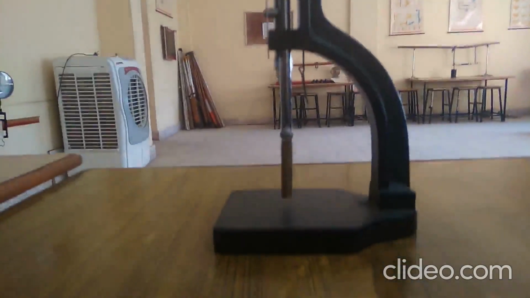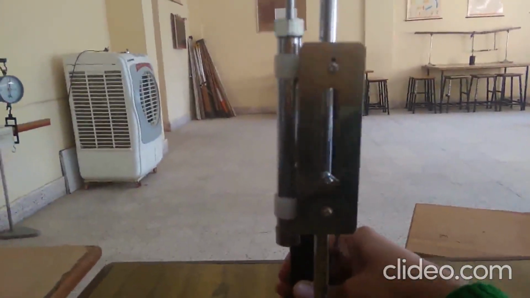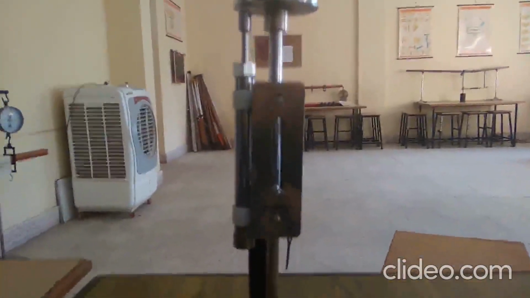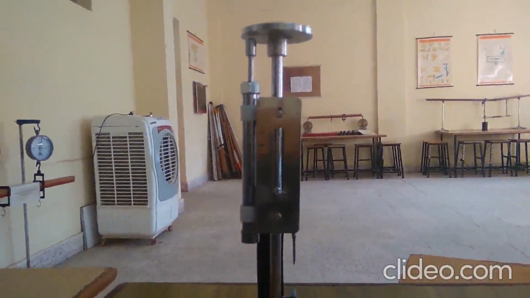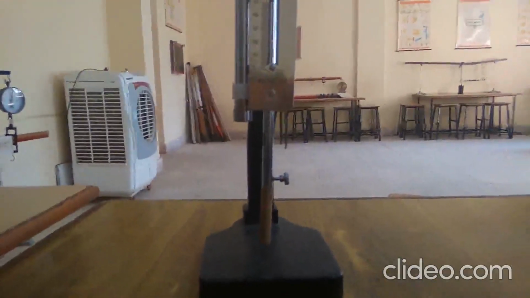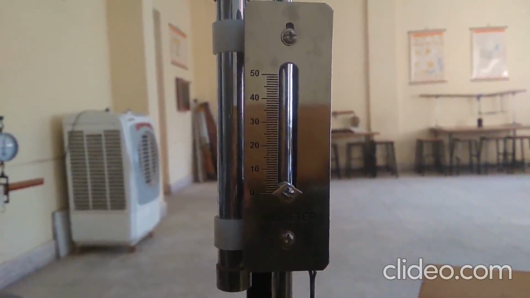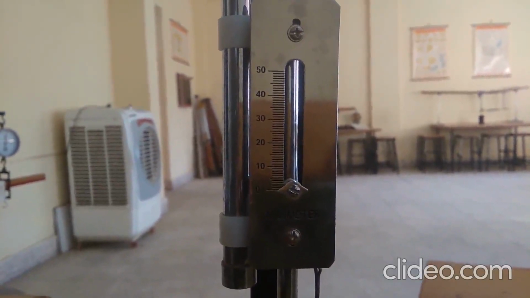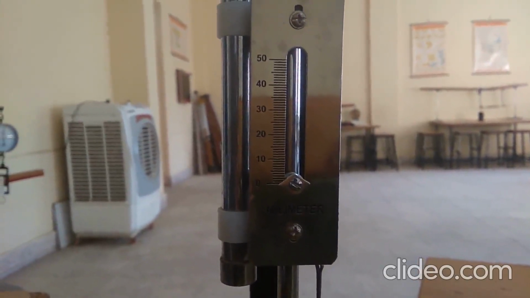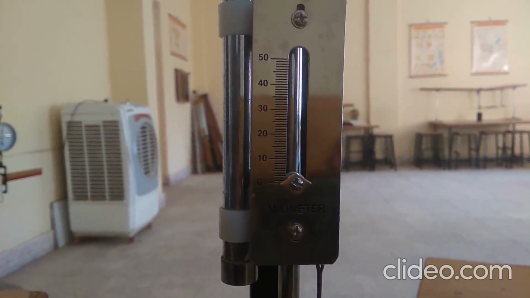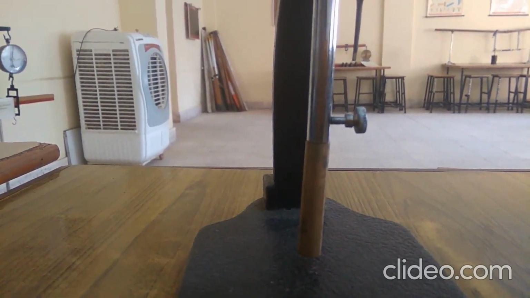So this is the Vicat apparatus. This is the indicator for the readings in millimeter, for recording the penetration. This is the 10 mm diameter plunger.